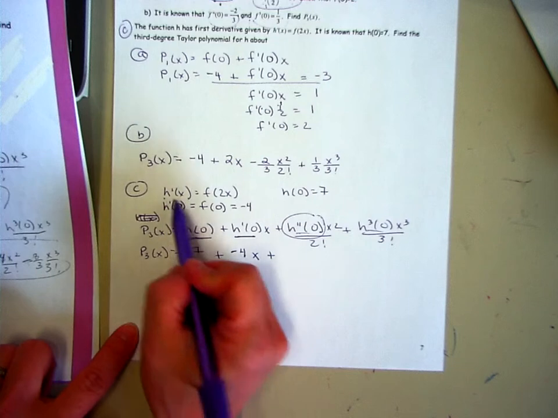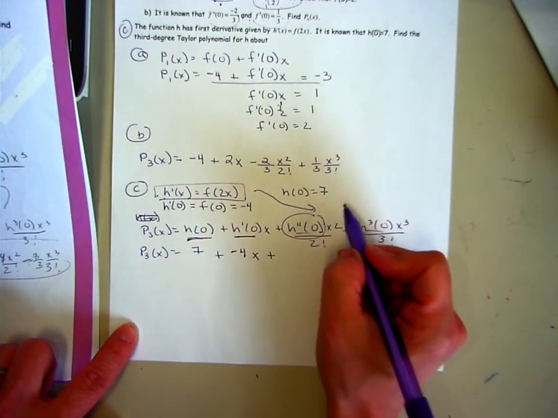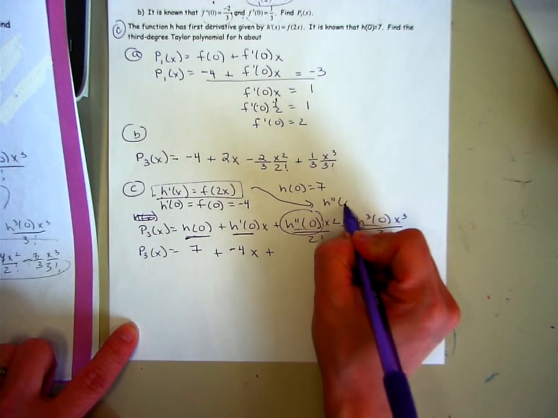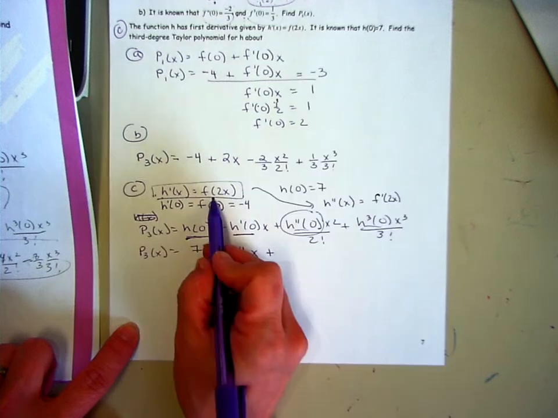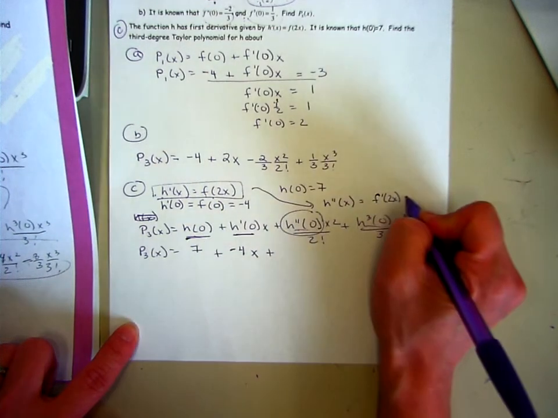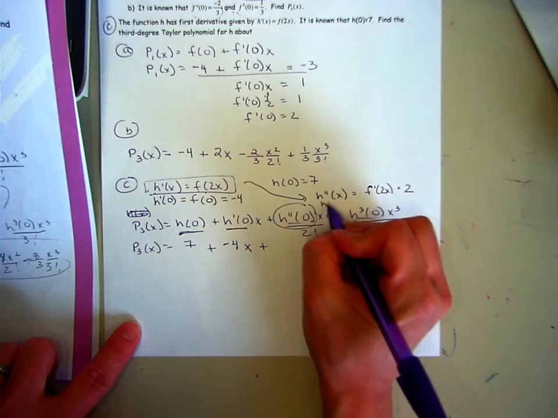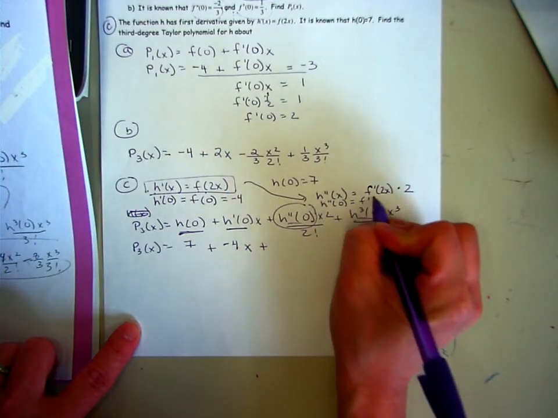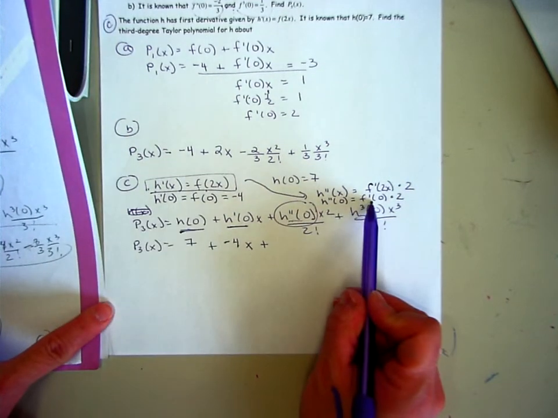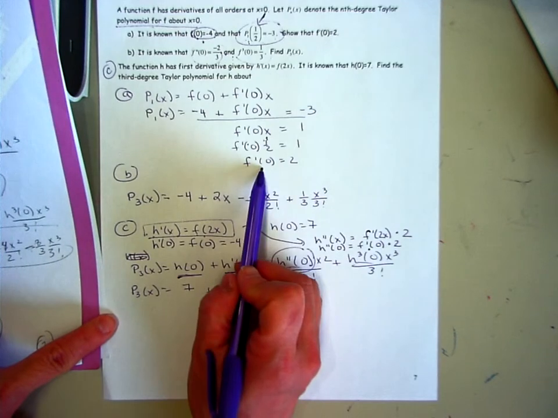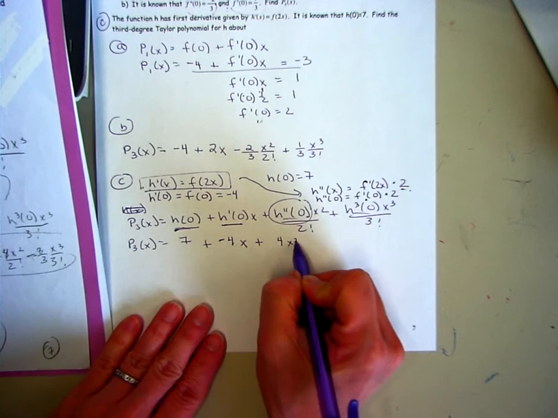Well, you're going to have to calculate that using this equation. So if h prime is f of 2x, let's use our derivative rule. The derivative of that is f prime of 2x. This is your chain rule: the derivative of the outside times the derivative of the inside, which is 2. So let's plug in 0. h double prime of 0 is going to be f prime of 0 times 2. Do we know what f prime of 0 was? Yes, we calculated it up here. That was 2. So 2 times 2 is going to give me 4. So this is 4 x squared over 2 factorial.